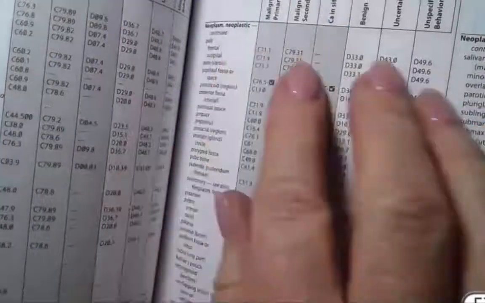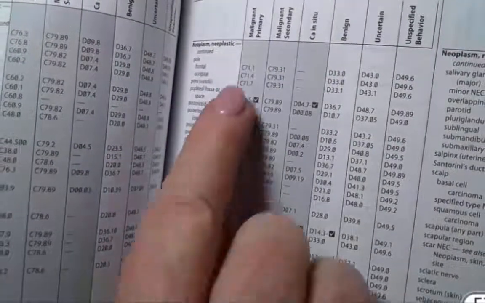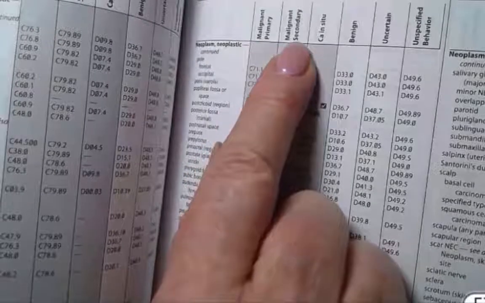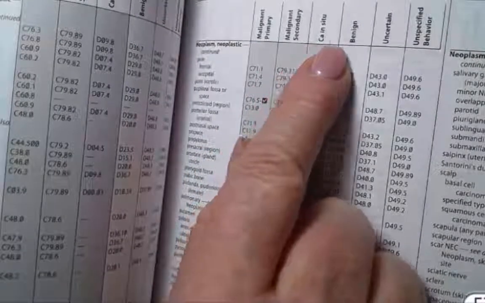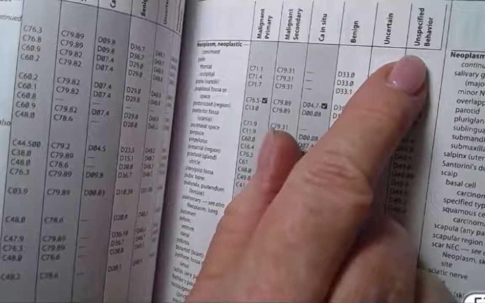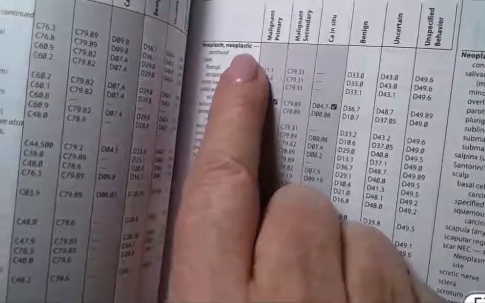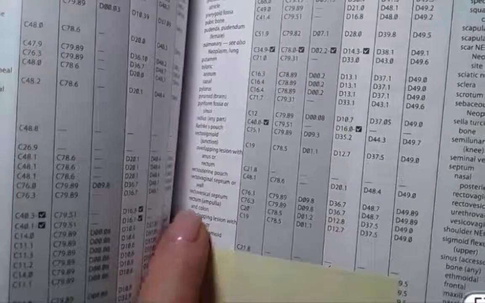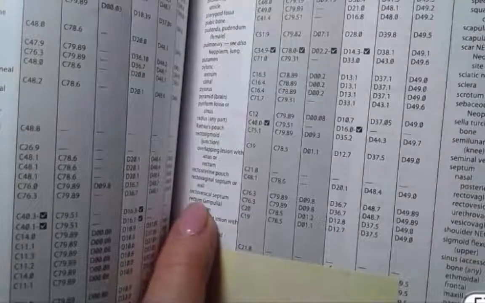Okay, so we're in the table of neoplasms, and you notice across the top, primary malignant, secondary malignant, cancer in situ, benign, uncertain, and unspecified behavior. And we're going to look up rectum in this case. So we're going to go down here, and I have put a marker to help me read my indentation correctly.